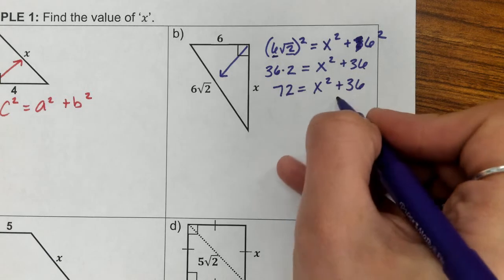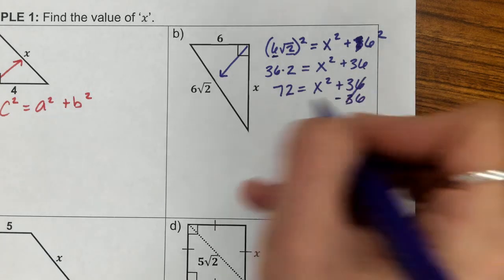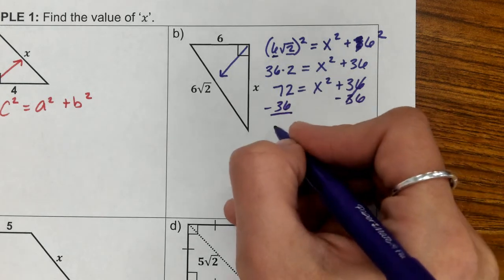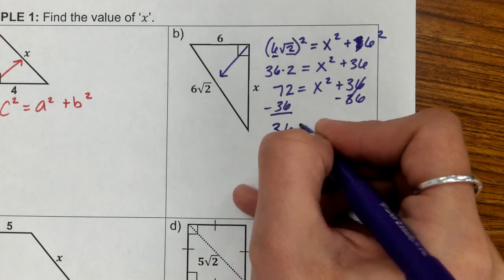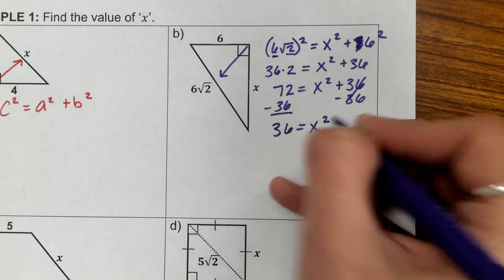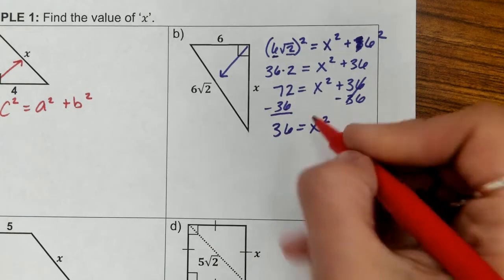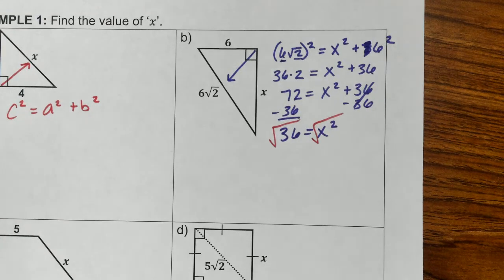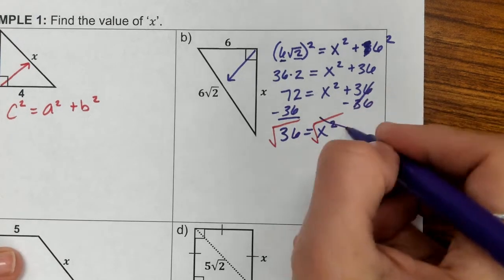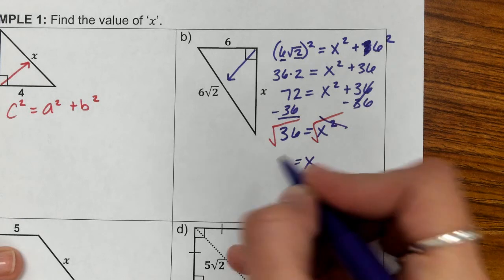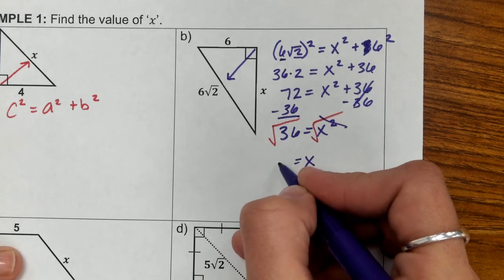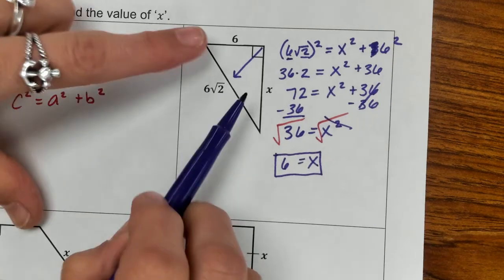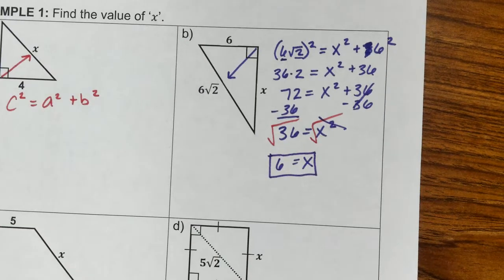Now I go through our little steps, subtract 36 from both sides. 72 minus 36, we end up with 36 equals x squared. Do not forget that we have to find the square root of this, okay? So luckily in this case, these cancel out. This came out to a perfect square, so x is going to equal 6. So we actually find out that we have an isosceles triangle here.